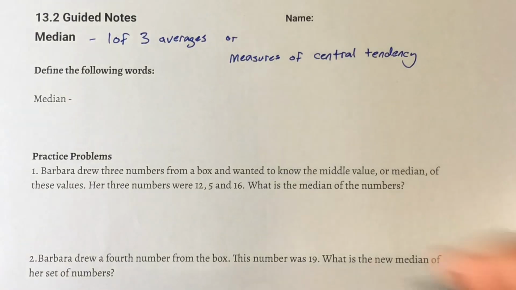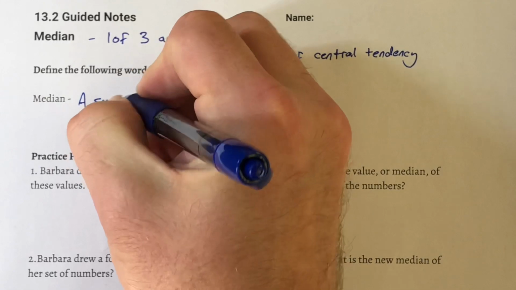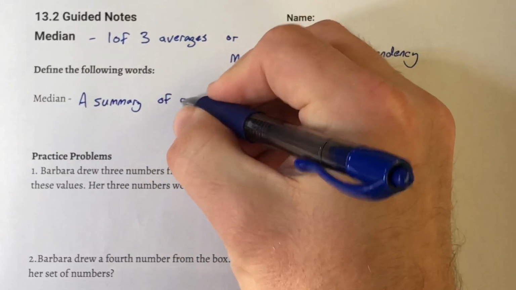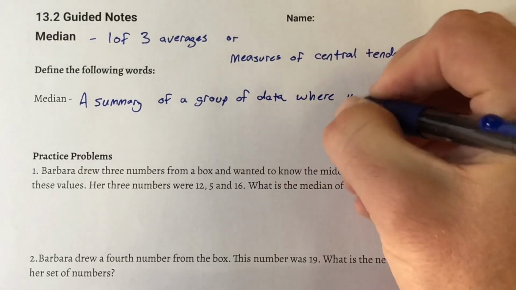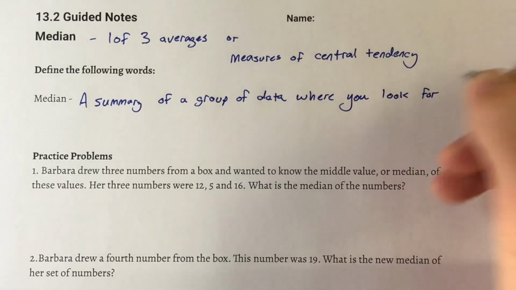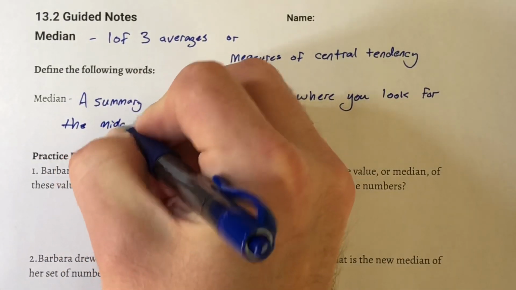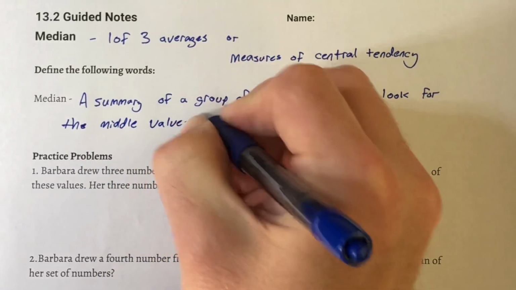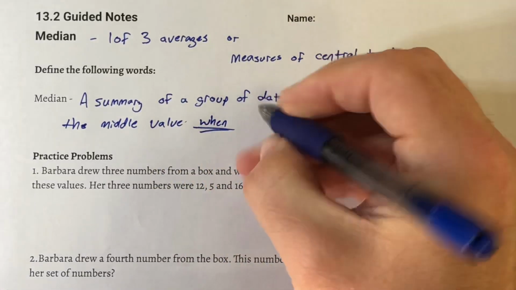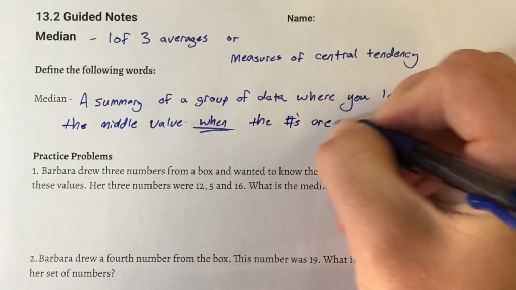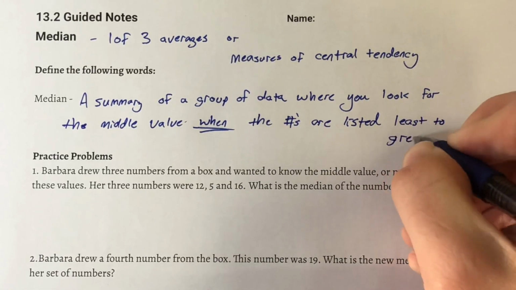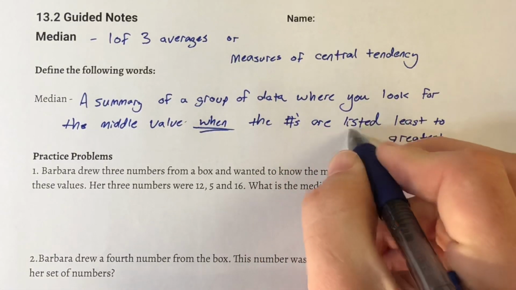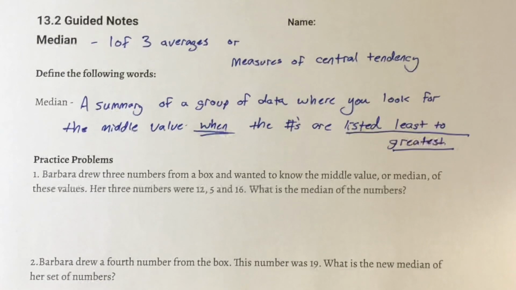So, our specific definition of median is a summary of a group of data where you look for the middle value, and this is important, when the numbers are listed least to greatest. So when the numbers are listed least to greatest, you can't just look for the middle number when the numbers are just however they are. They've got to be listed in order.